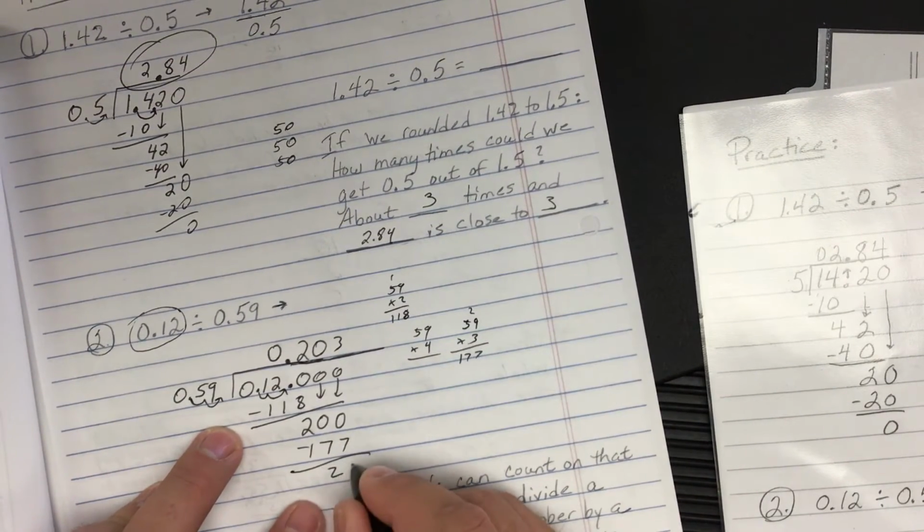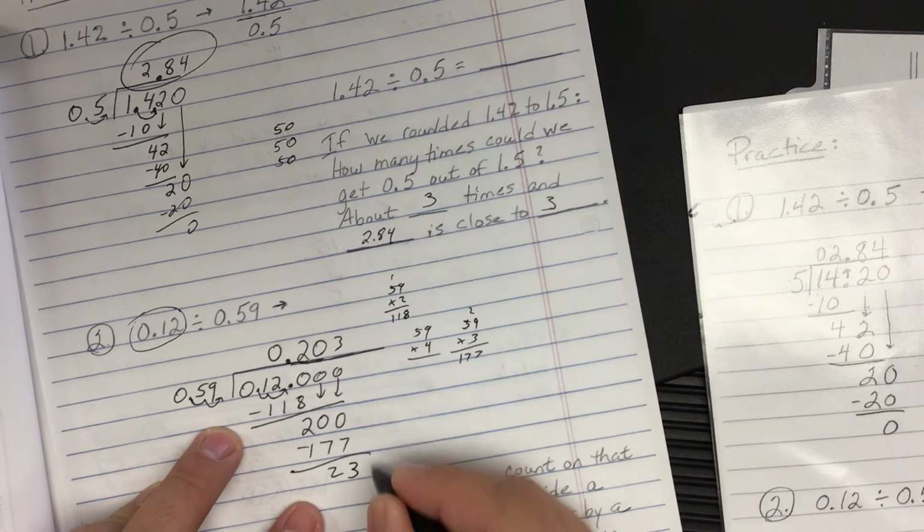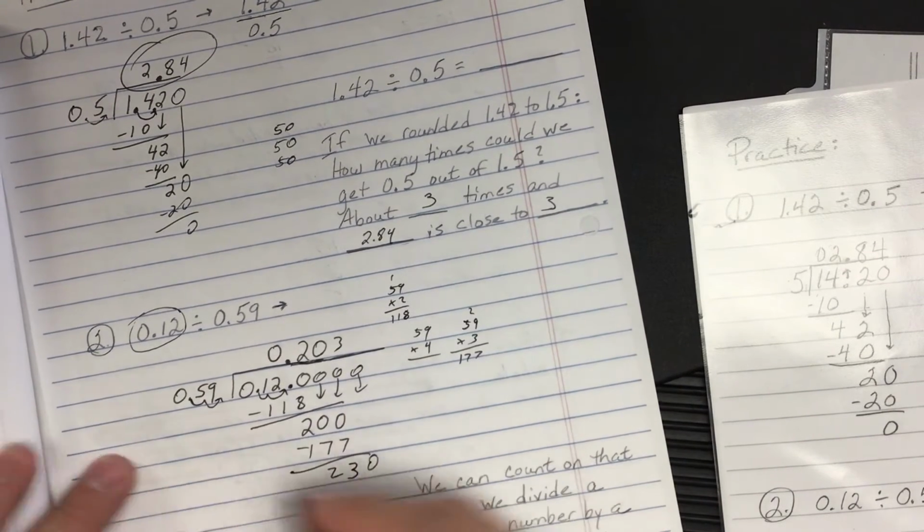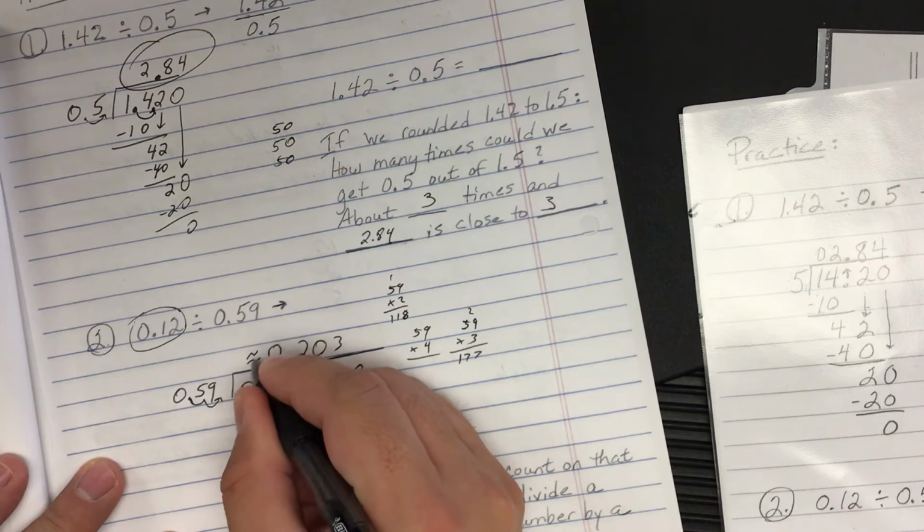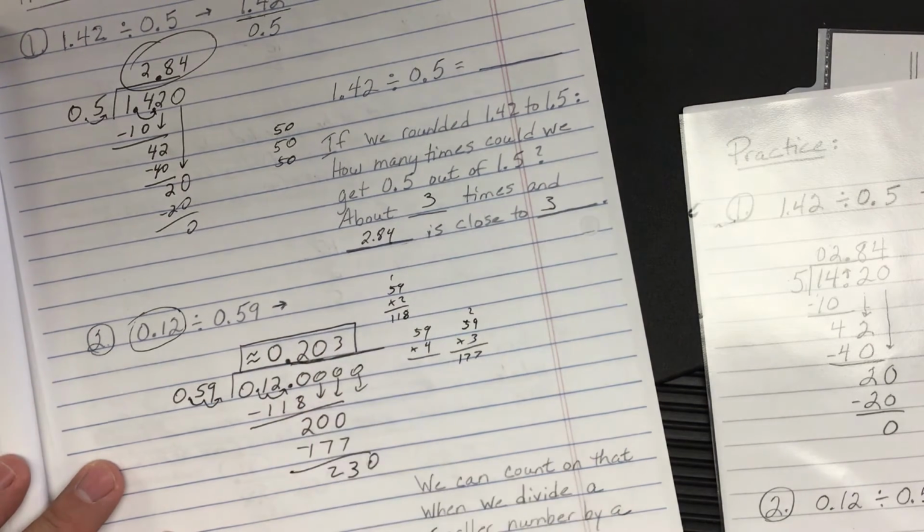And it looks like this one's going to continue for a while. So I'm going to say about 2.03.